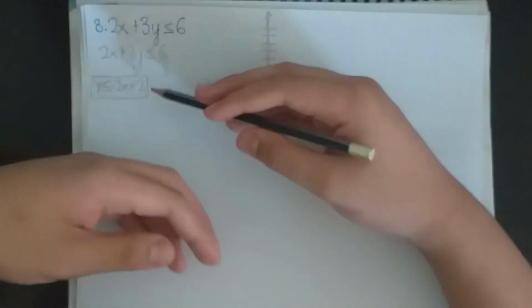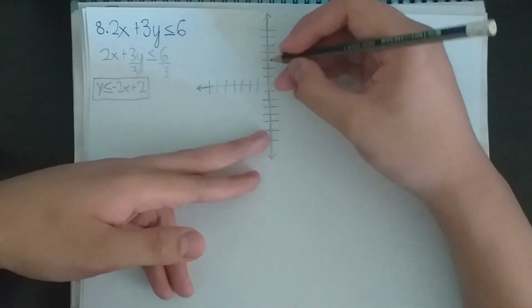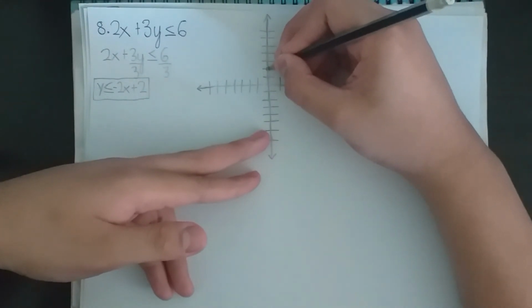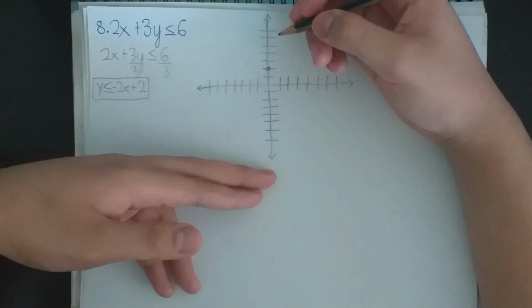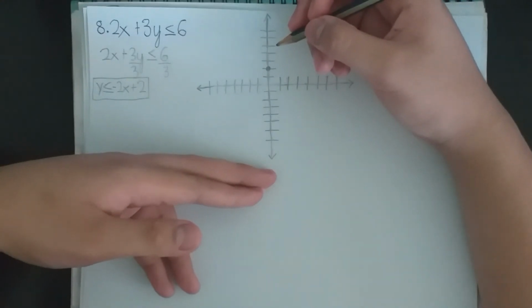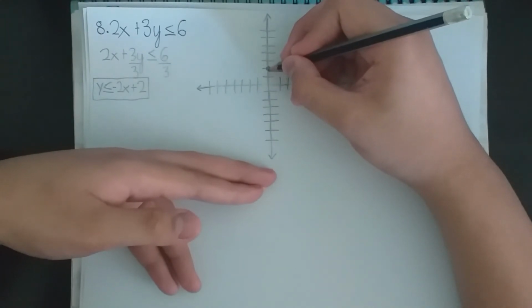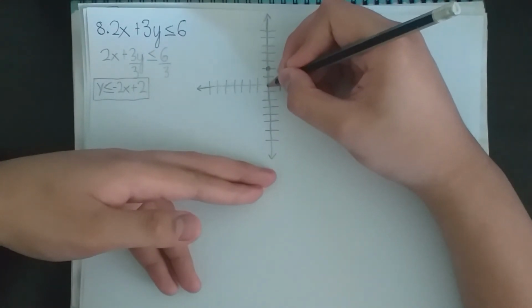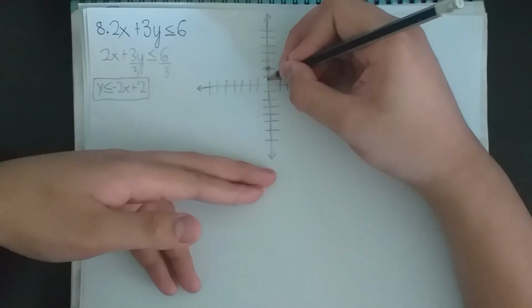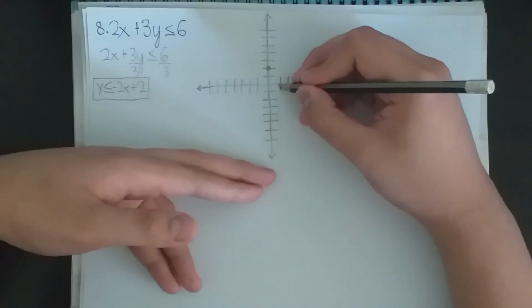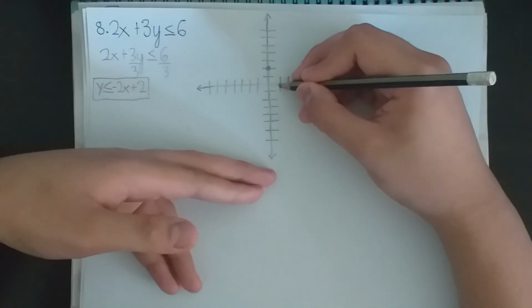Our starting point is positive 2, so up 1, 2, and we will be going down by negative 2 and move to the right by 1, so 1, 2, and move to the right once here, and we'll be repeating it again and again.